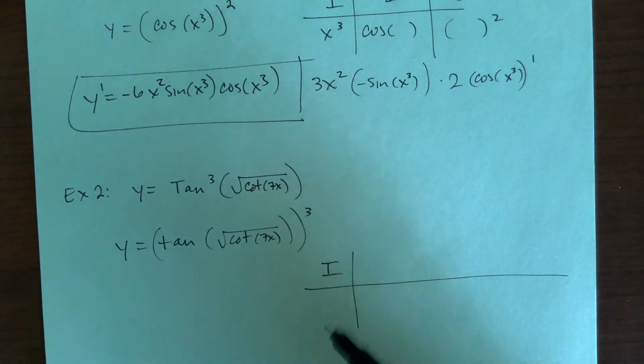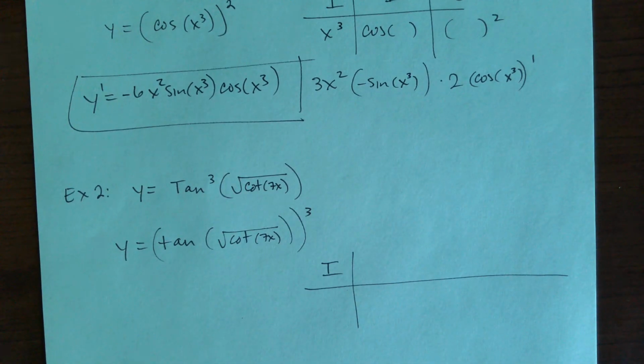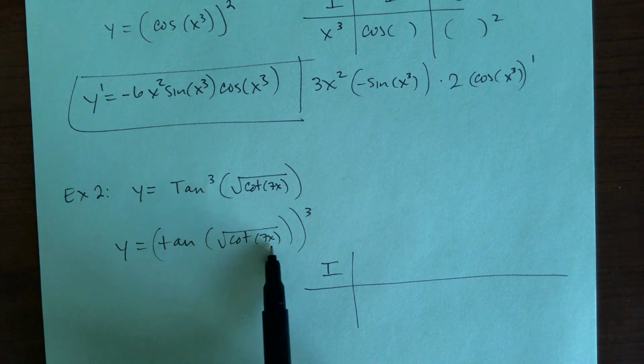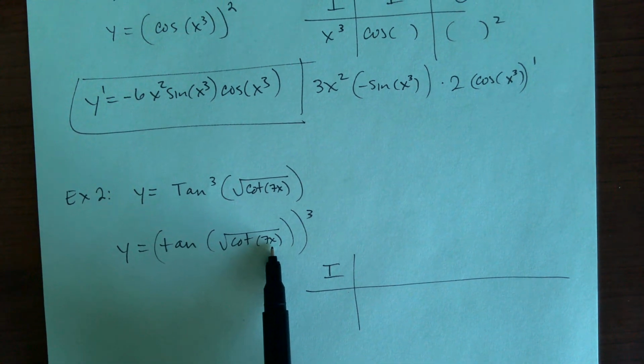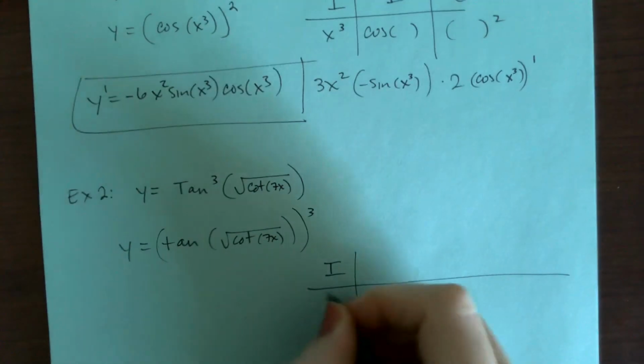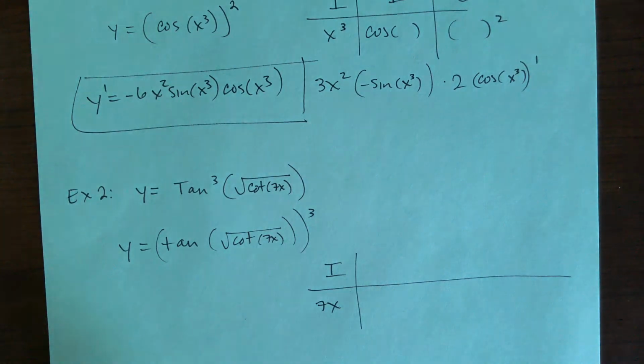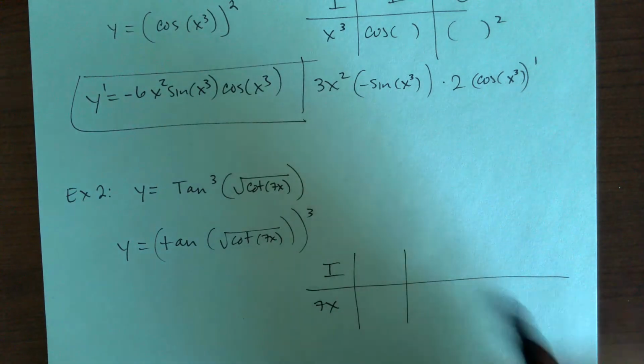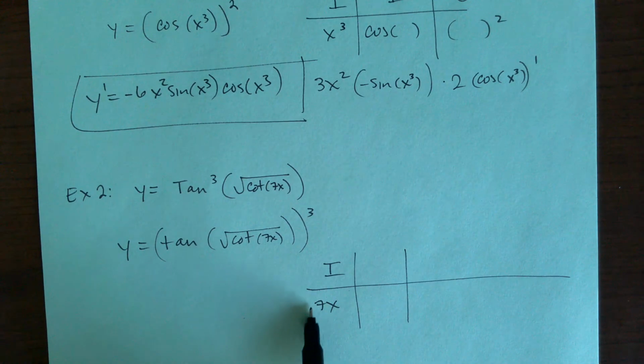Okay, so to find the innermost function, you look at the x. You ask yourself, what is the very first thing that is happening to that x? The very first thing is it's being multiplied by 7. That means that the innermost function is 7x. Then you ask yourself, what is happening to the 7x?